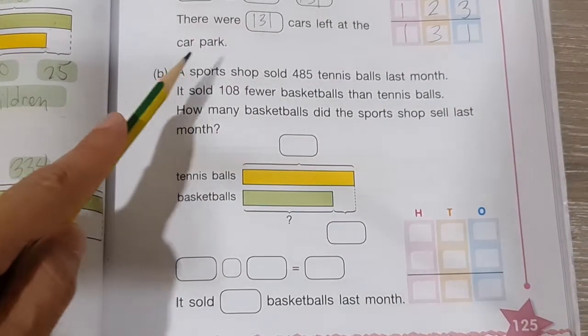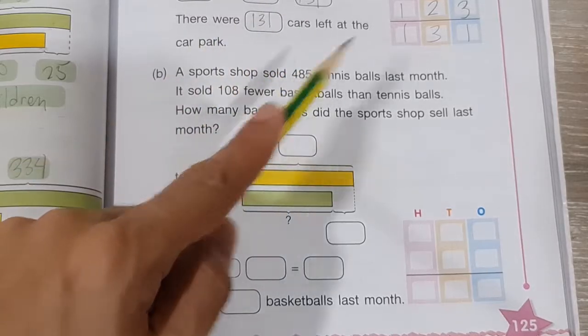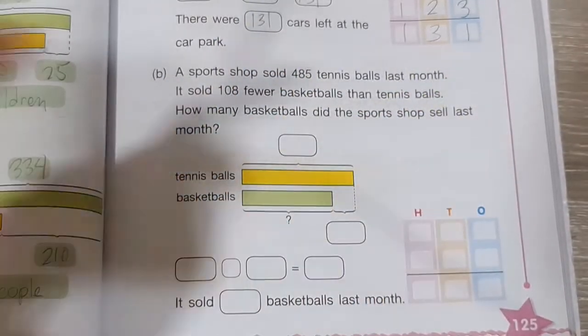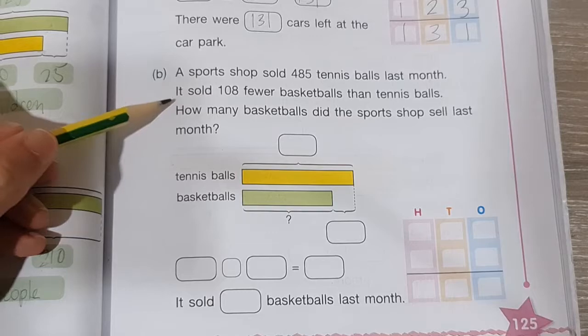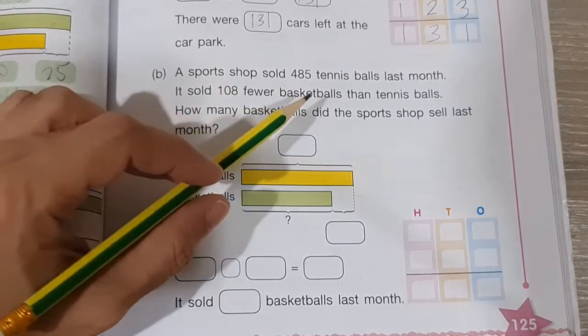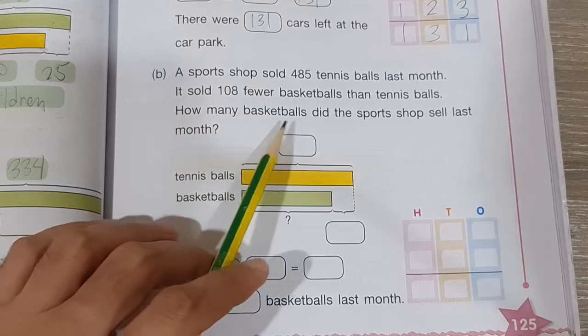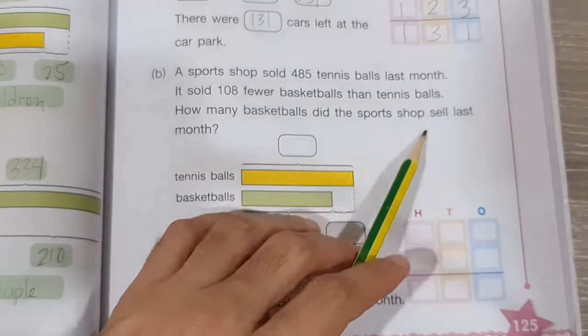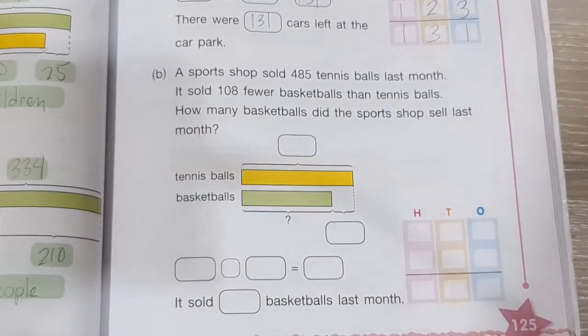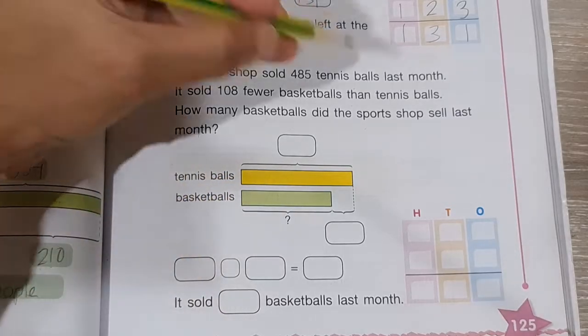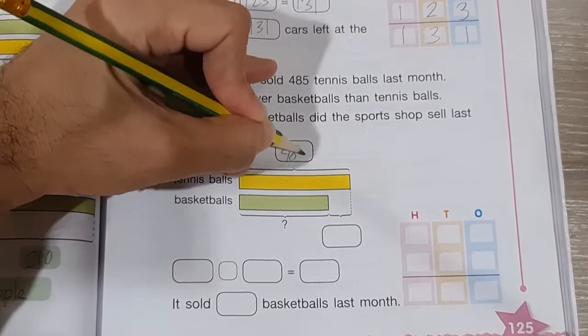A sports shop sold 485 tennis balls last month. It sold 108 fewer basketballs than tennis balls. How many basketballs did the sports shop sell last month? So the tennis balls are 485.